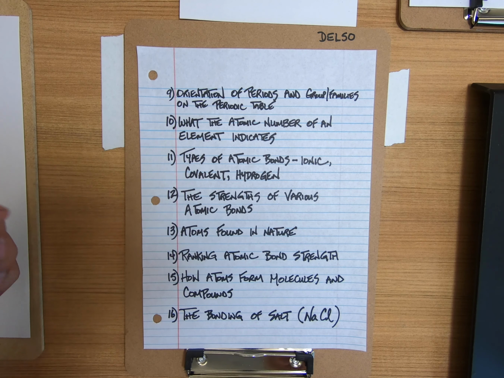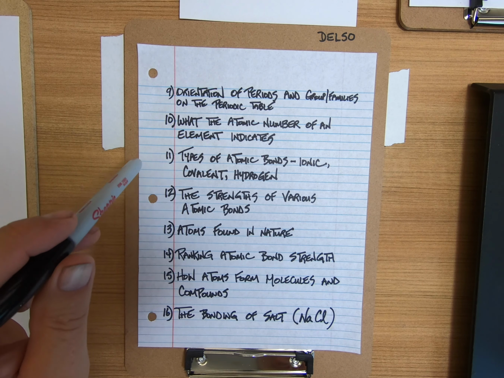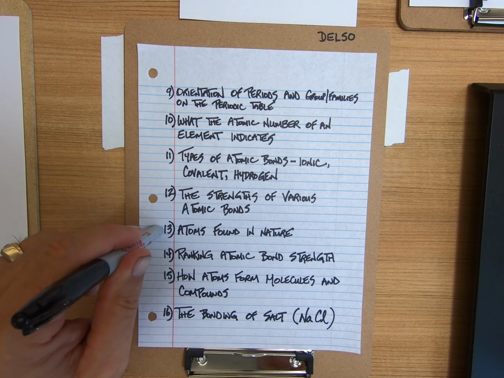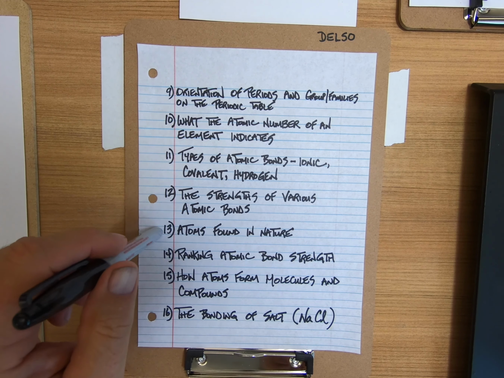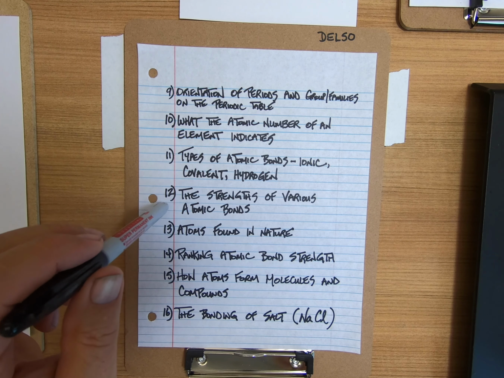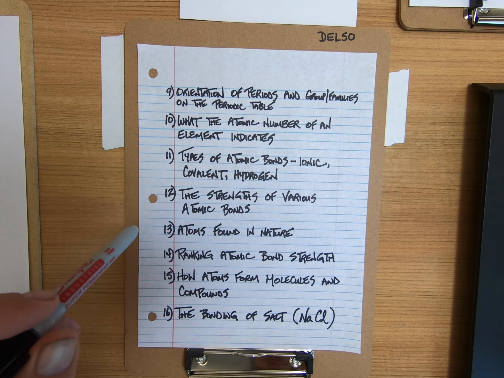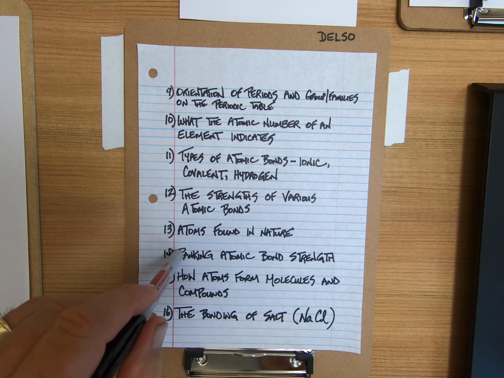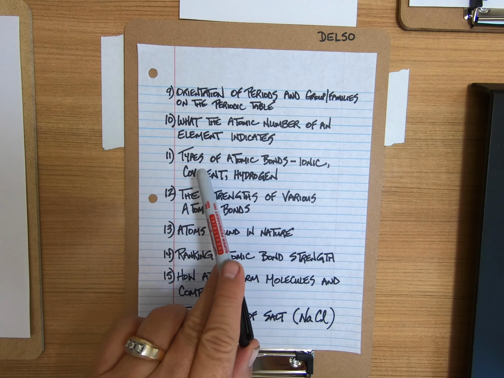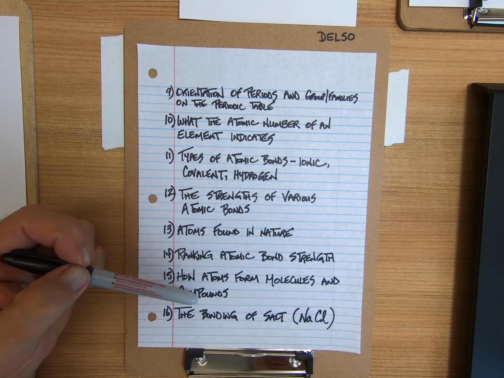Atoms found in nature tend to have their outer shells filled, or their outer electron energy levels filled. And that's the way you find them in nature. They also tend to have the same number of protons and electrons. Ranking atomic bond strength, we did that: ionic, covalent, and hydrogen. How atoms form molecules and compounds.